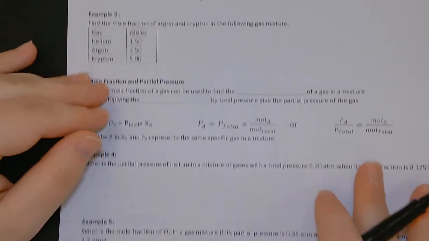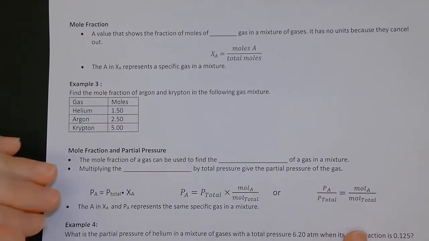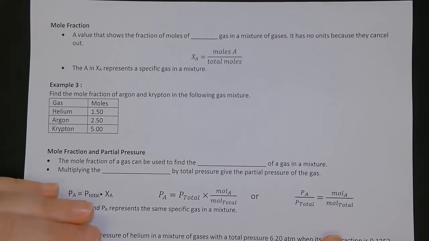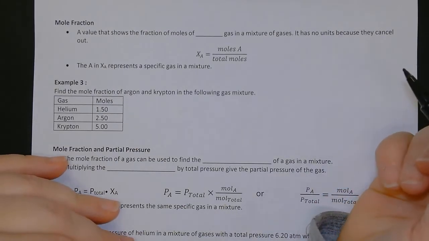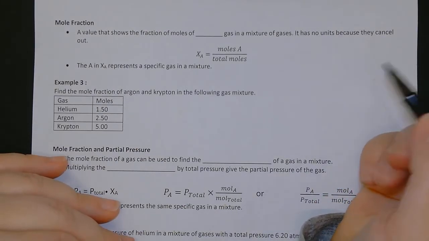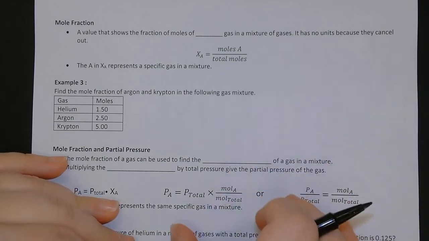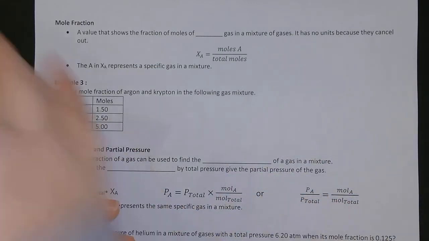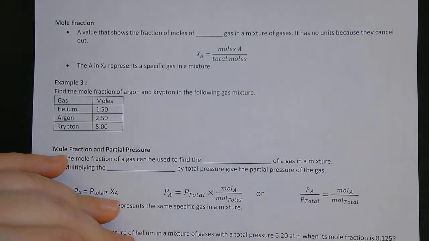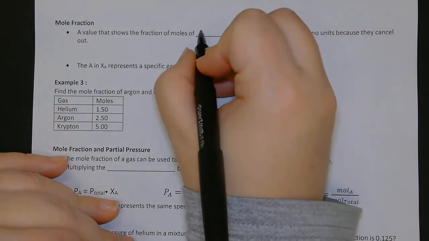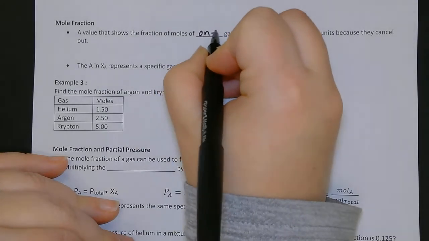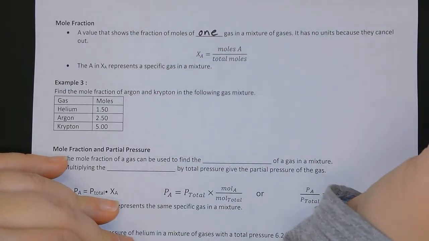Our next part is the mole fraction. We have looked at mole fraction before in this class. We're just looking at it with a different application, and we're going to use it a little bit more to relate it to pressure. The mole fraction is a value that shows the fraction of moles of one gas in a mixture of gases.